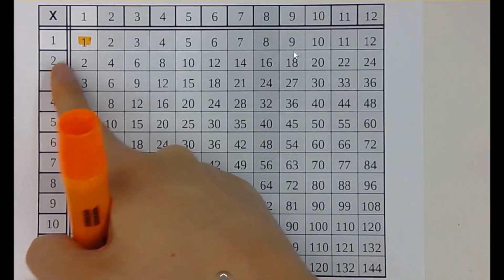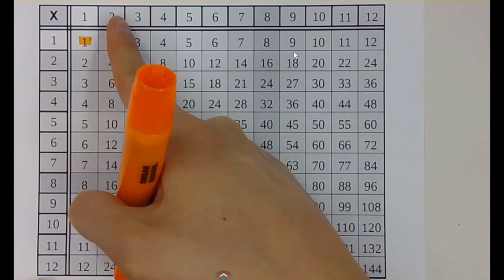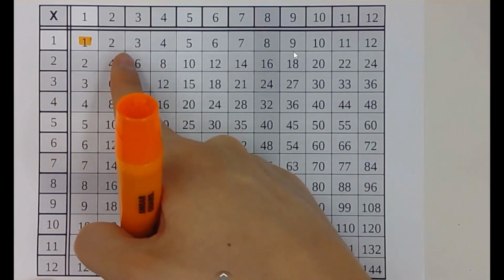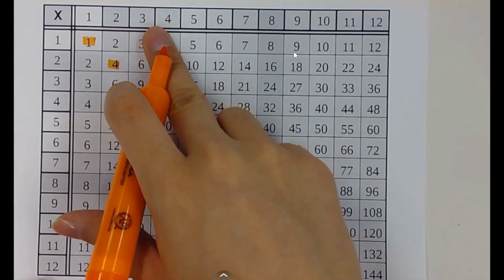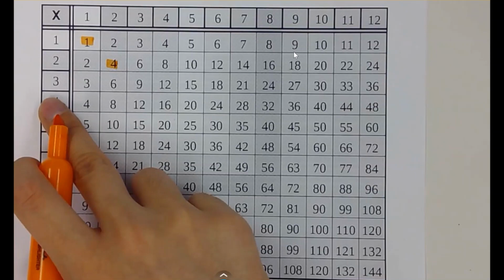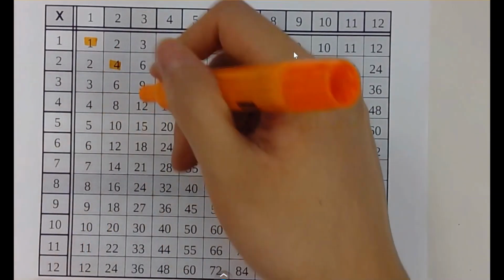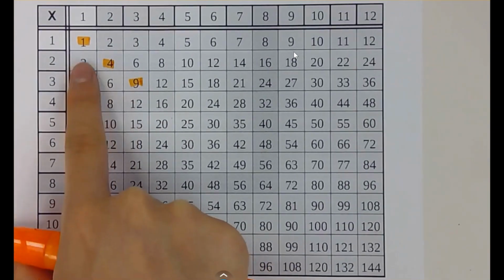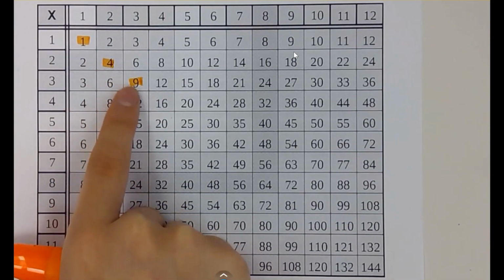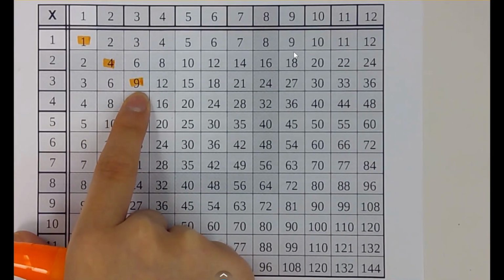And here's 2, and there's another 2. So we know that 2 times 2 will give me a perfect square of 4. And then here's a 3 and another 3. So 3 times 3 will give me 9. So far we know that 1, 4, and 9 are perfect squares.